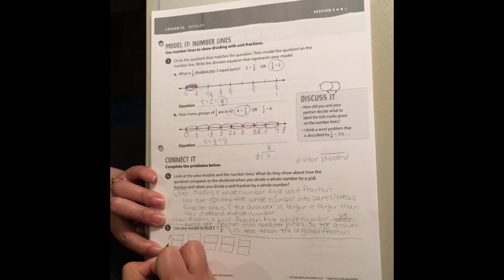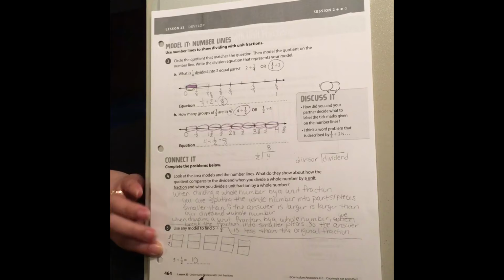This is 1/2, 1/2, 1/2. So if I take my 5 and I divide it in 1/2, how many pieces did I have? 1, 2, 3, 4, 5, 6, 7, 8, 9, 10. I had 10 pieces. 5 divided by 1/2 is 10.